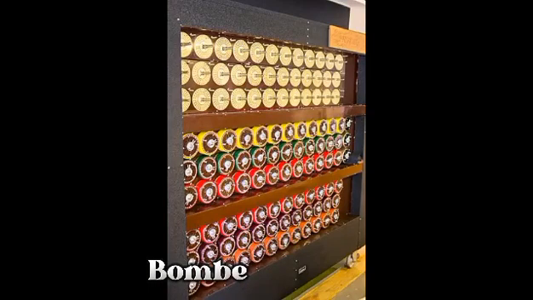Next is the Bombe. The Bombe was invented by Alan Turing in 1939 and was improved by Gordon Welchman a year later. It was used to decipher codes.